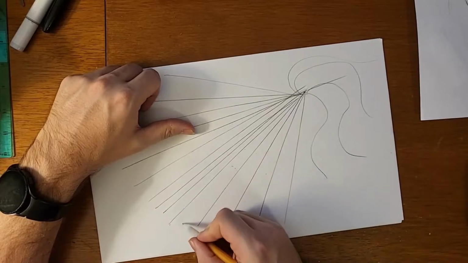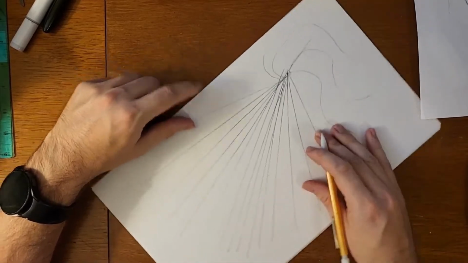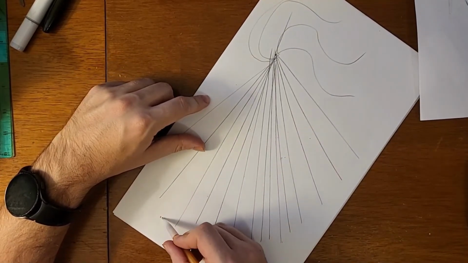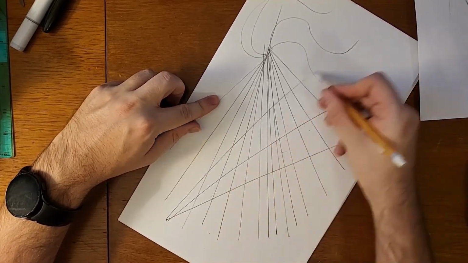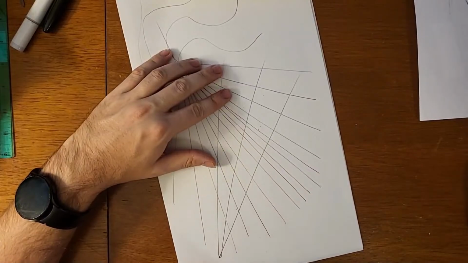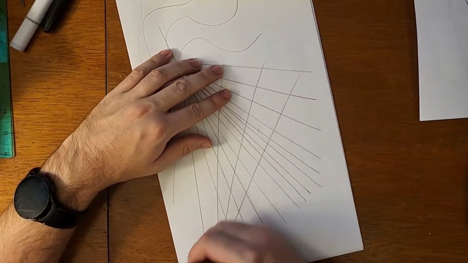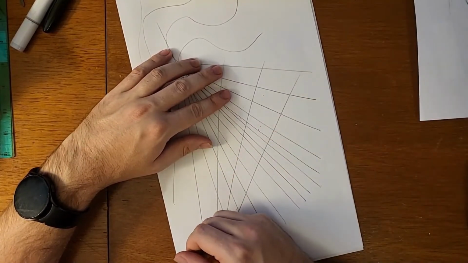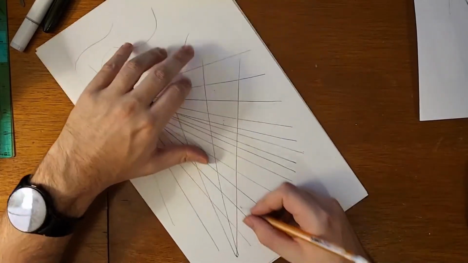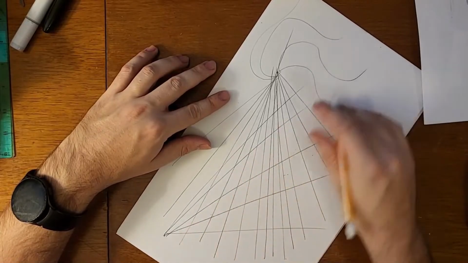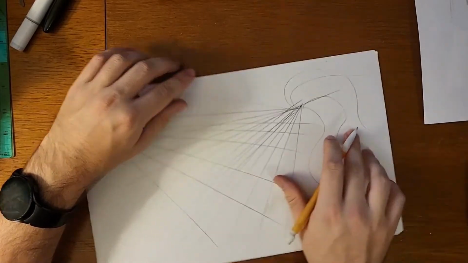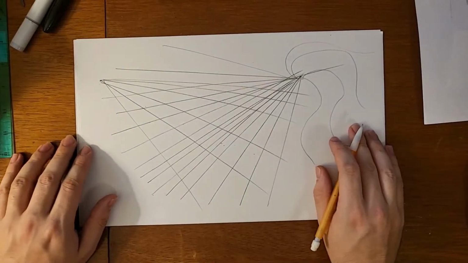So practicing that line drawing, I'll start converging over here. You can start at a point and go away from it as well, as long as you're moving from near you to further away from you. There you go. Got a little grid going.